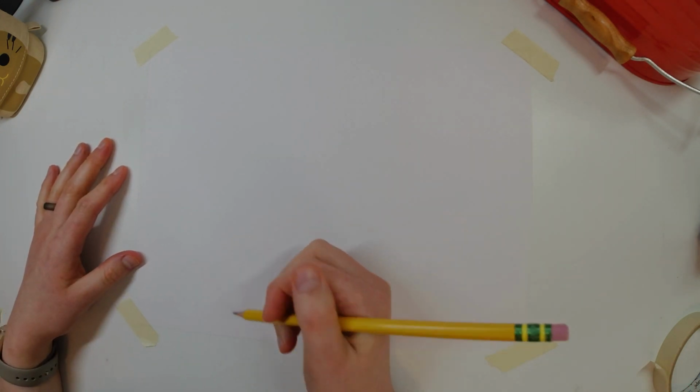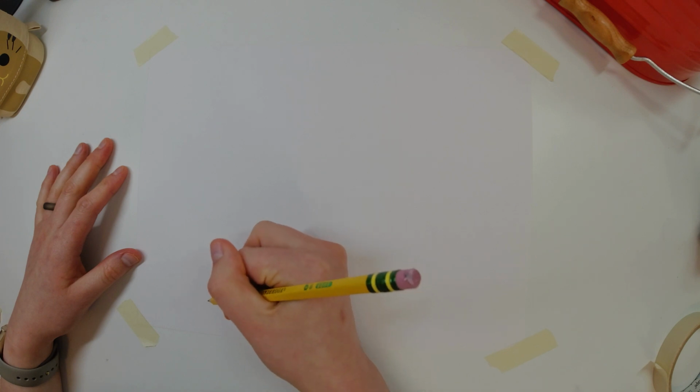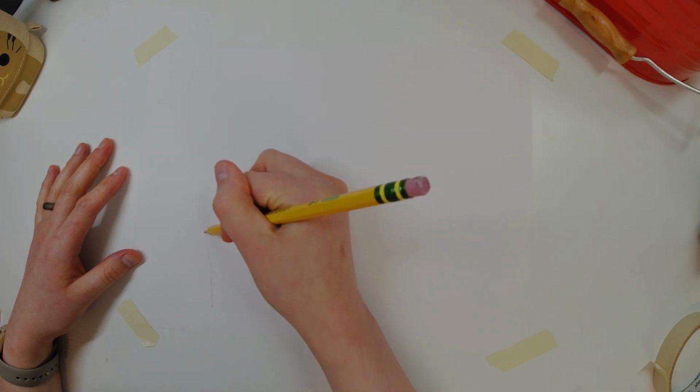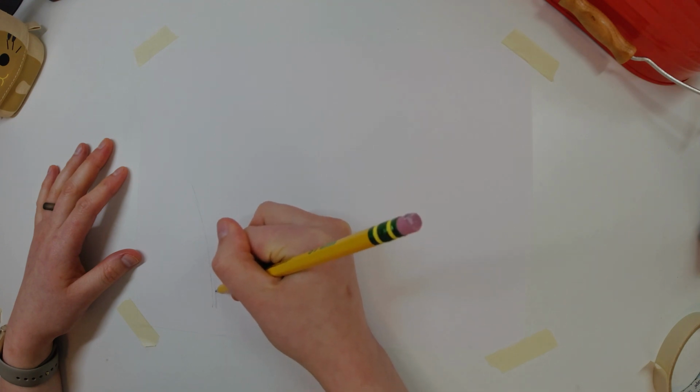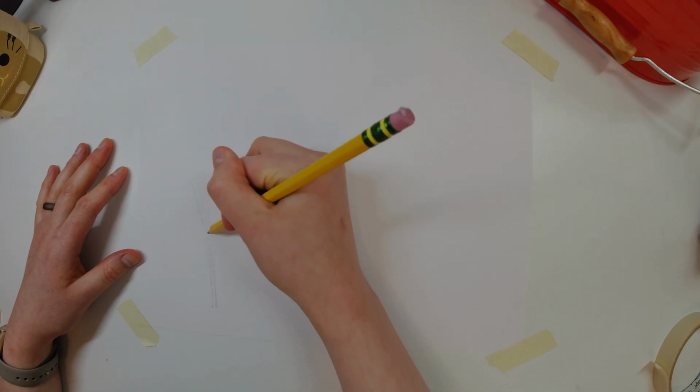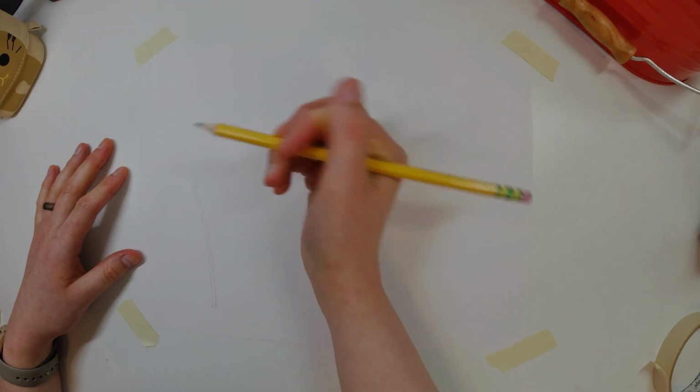So to start, we're going to draw a daffodil. We're going to start by drawing the stem. It's going to be pretty narrow, and you're just going to draw two lines and a slight curve like that.